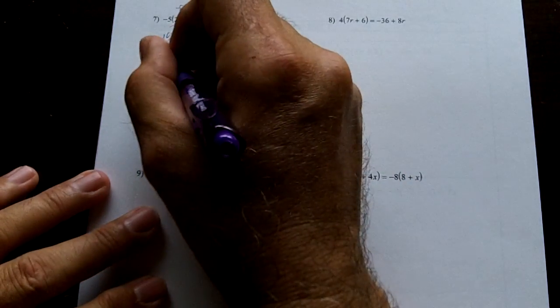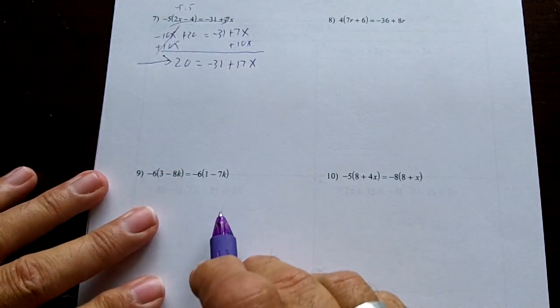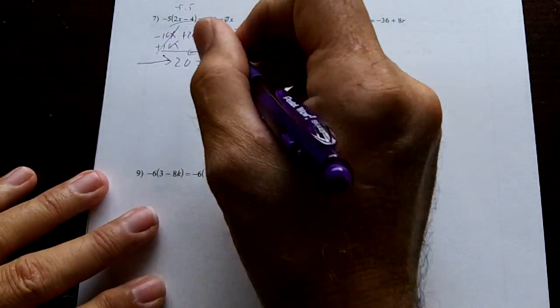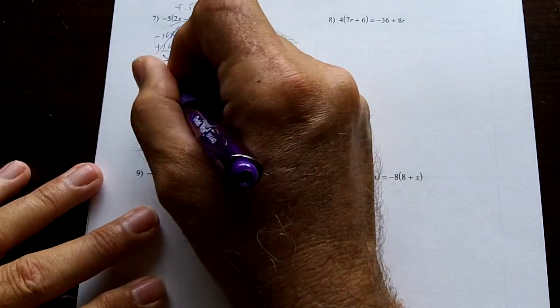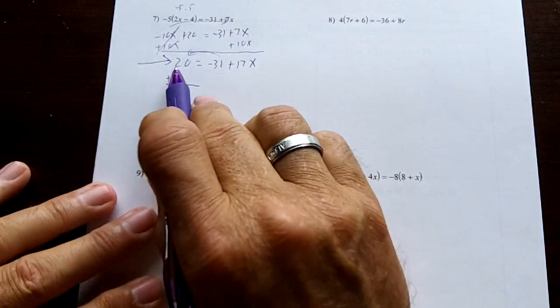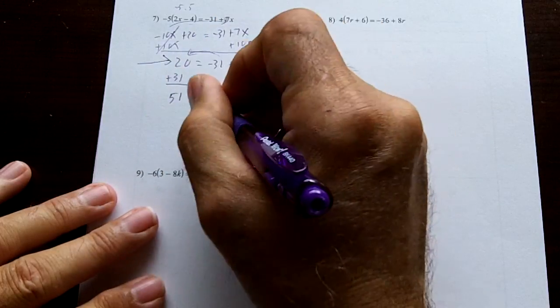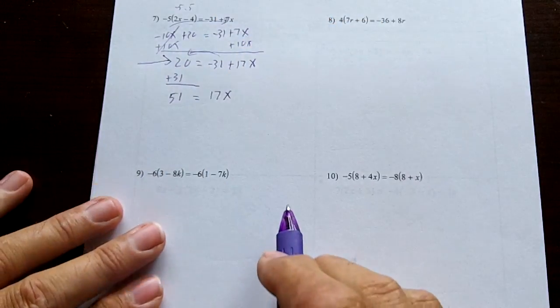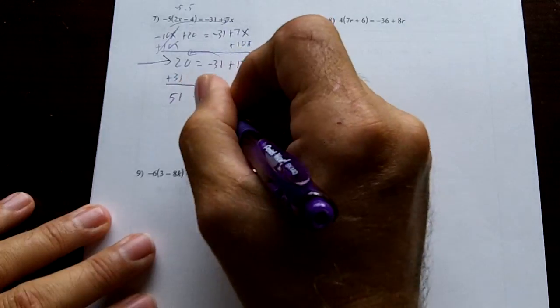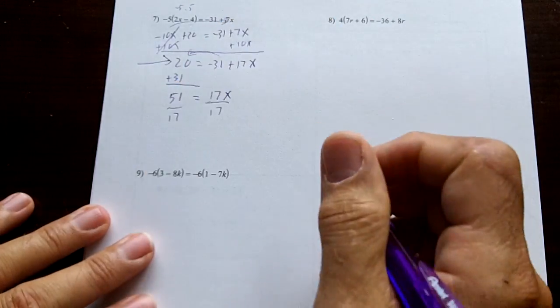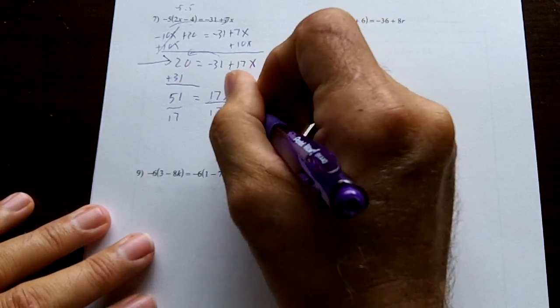Now then, this is the number you would type into the calculator. Then you would move over the 31. The opposite of minus 31 is plus 31. So on your calculator, type in 20 plus 31. You would get 51 and put that equal to your x. Now then, divide by the number in front of the letter, and you would get x equals 3.